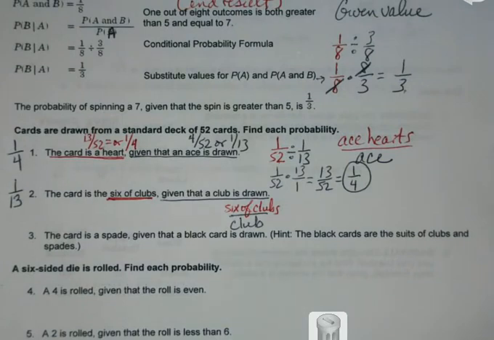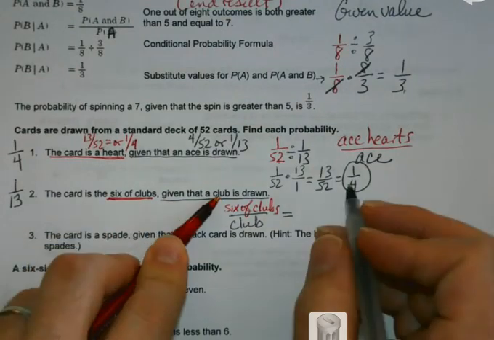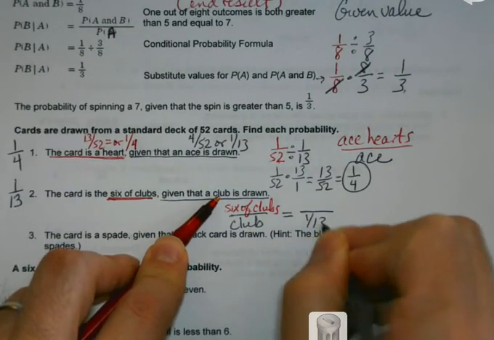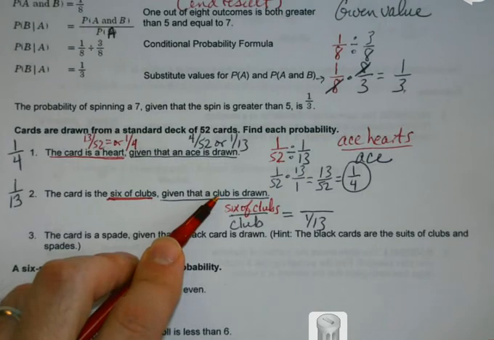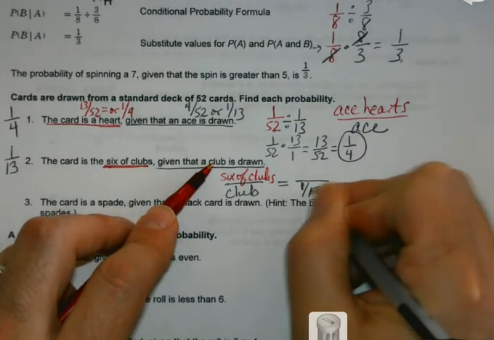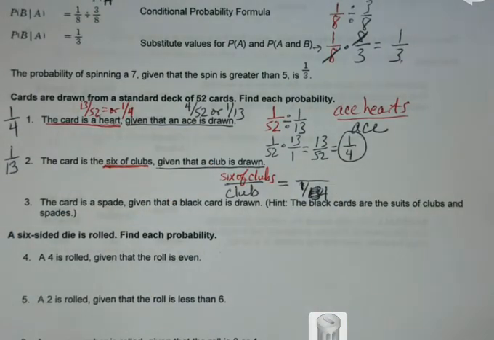So I do each of those things separately. I go, okay, my chances of getting a club are 1 out of 13. Or did I just say that right? No, 1 out of 4. I was thinking 13 out of 52 when I put the two things together.